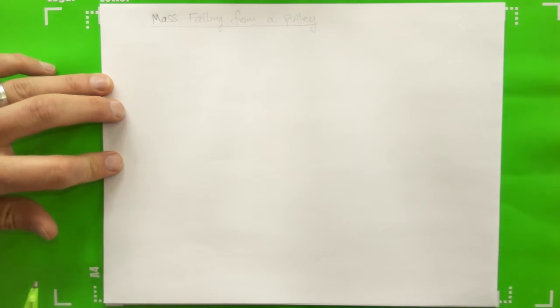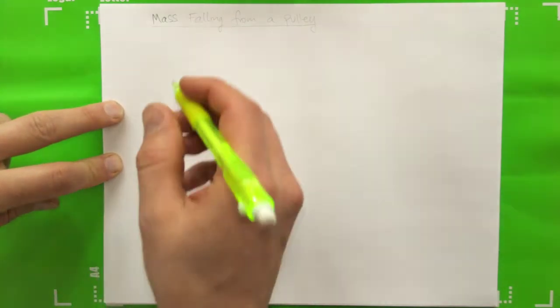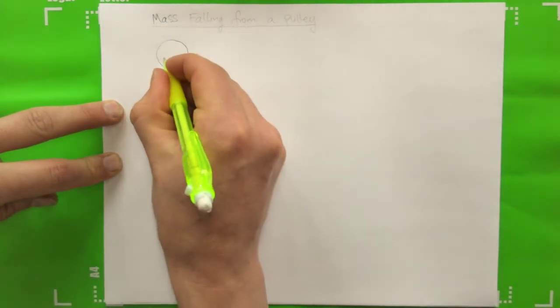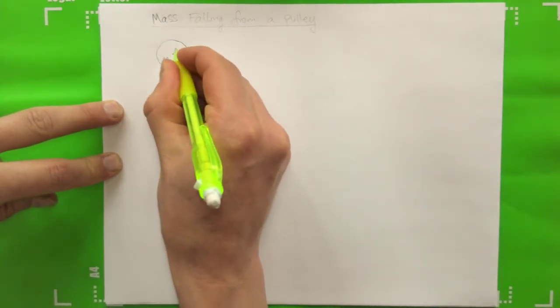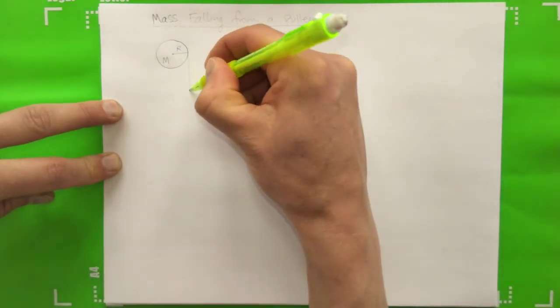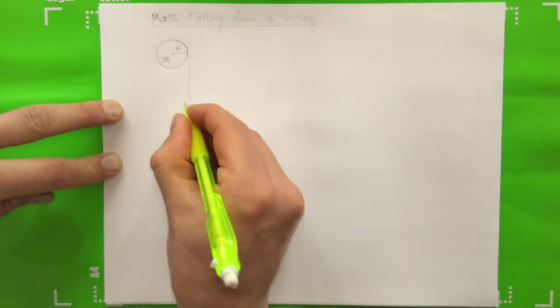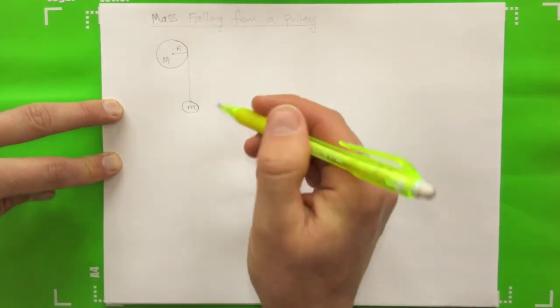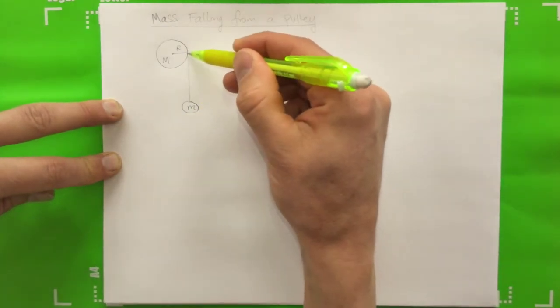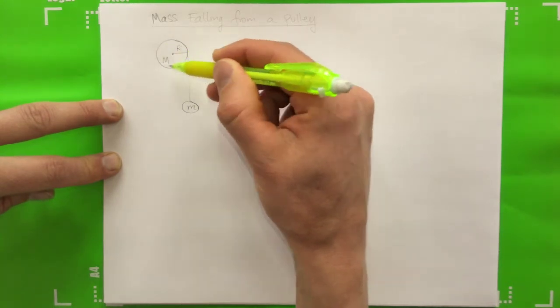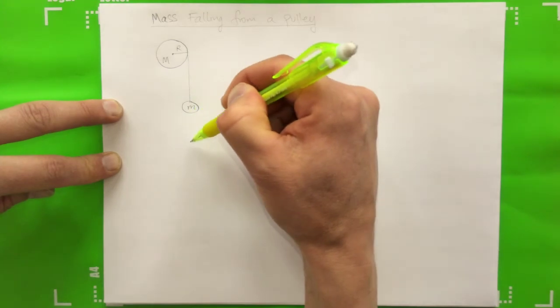So in this segment we're going to look at the case of a mass falling while being attached to a rope that is wrapped around a pulley. So here's our pulley. It's a massive wheel, mass M and radius R, and a line is wrapped around it, and the line hangs down and is attached to another mass which we'll call little m. So as the mass is dropped, it exerts a force on the pulley, that force exerts a torque, and that causes the pulley to rotate, and the mass will fall all the way down.